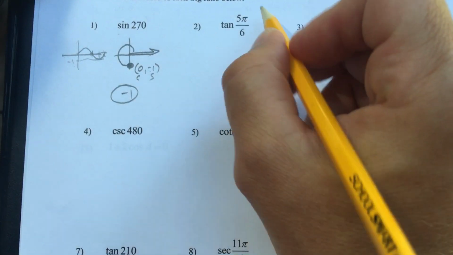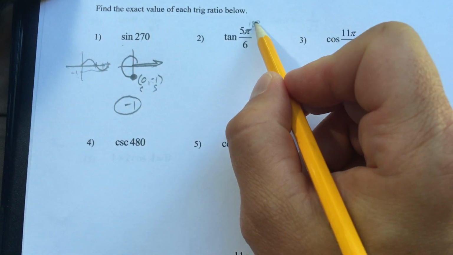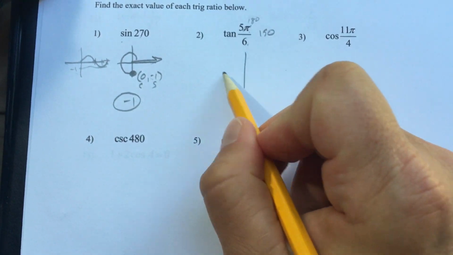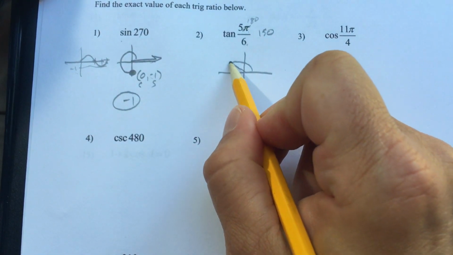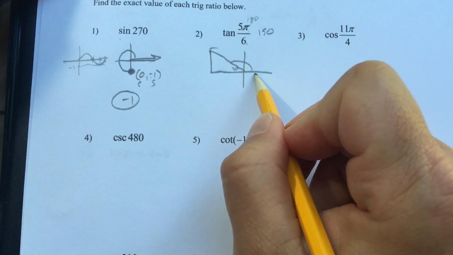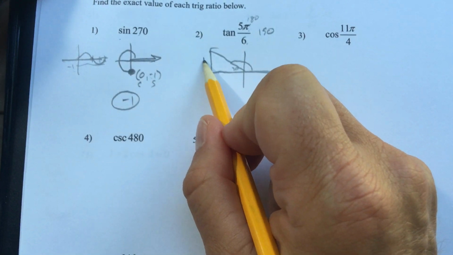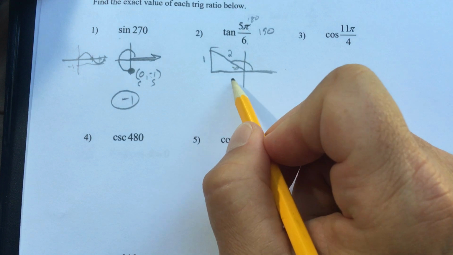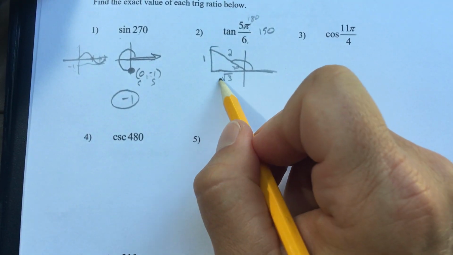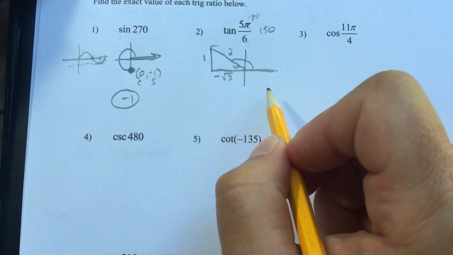For 5 pi over 6, we want to again think pi radians is the same as 180 degrees, so 180 divided by 6 is 30, 30 times 5 is 150. So 150 puts us right there with a reference angle of 30. Drop this down, and then what I want to do is start to label it. So the 30, 60, 90: 1 is across from the 30, 2 is the hypotenuse, square root of 3 is across from the 60. I went in a negative x direction, so this will be negative. Positive y direction, that stays positive. The hypotenuse is always positive.